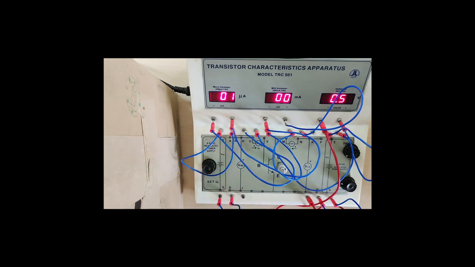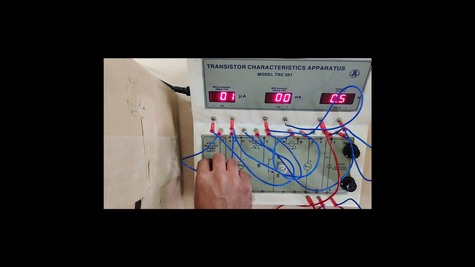At 0.5, now you can see that the transistor is slowly getting into conduction. For 0.5 volts you can write the base current as 1 ampere.